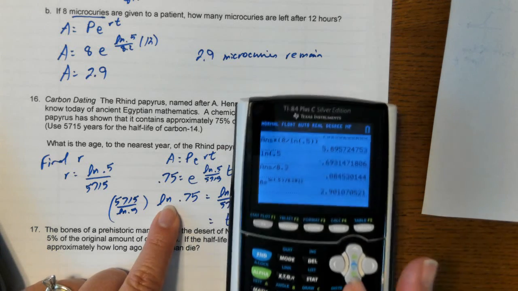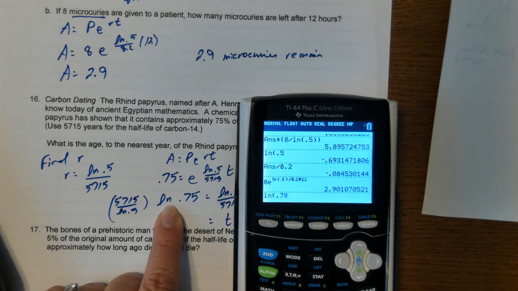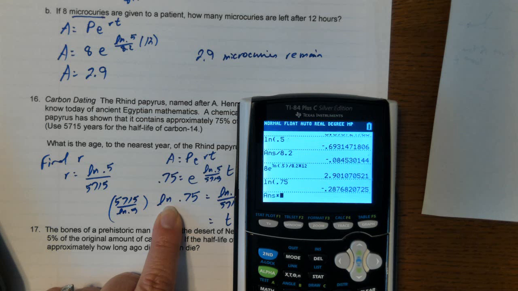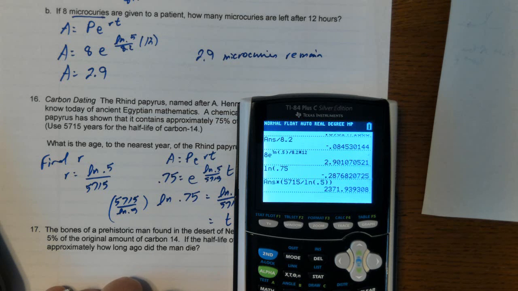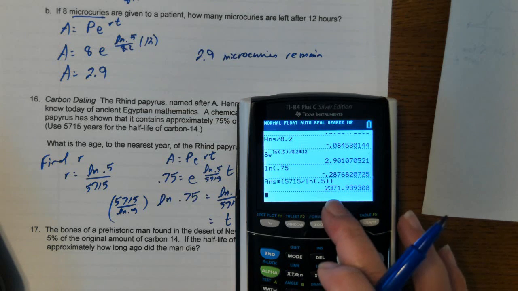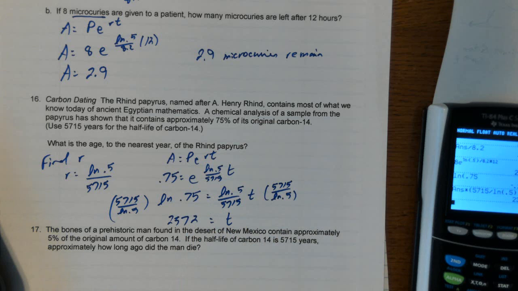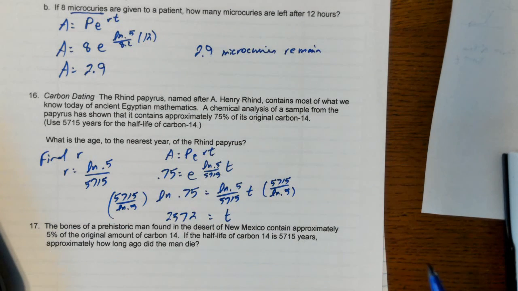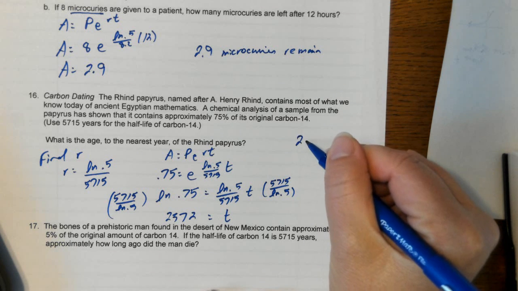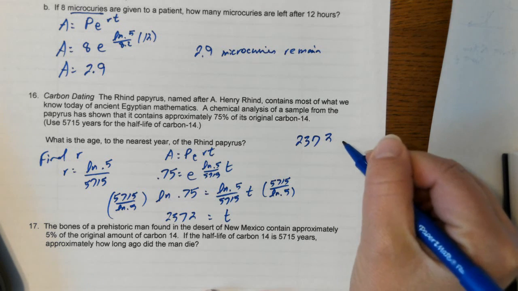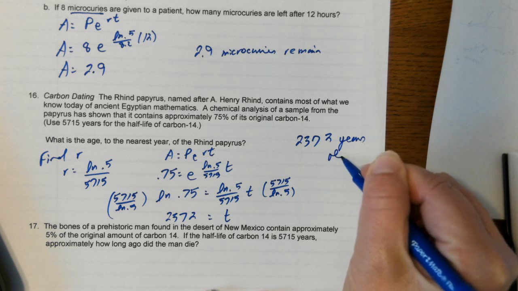So notice what's happening. ln of 0.75 is being multiplied by 5715 over ln 0.5. And we get 2372 if we round to the nearest whole number. But you'll have to read what they want you to round to, okay? So the age of that Rhind papyrus is 2,372 years old.